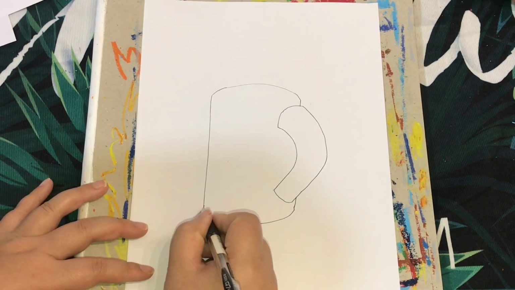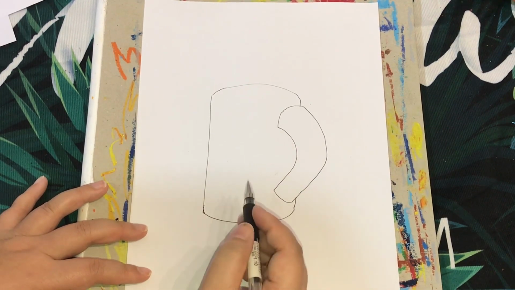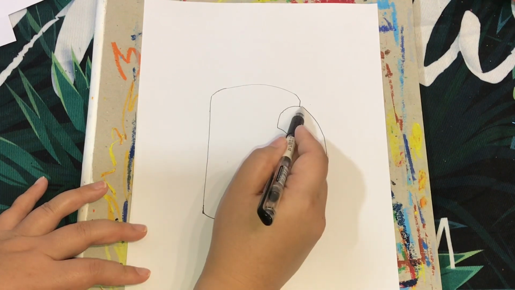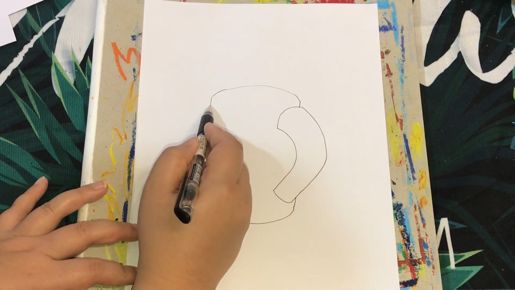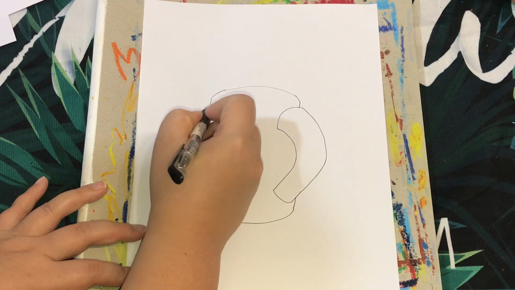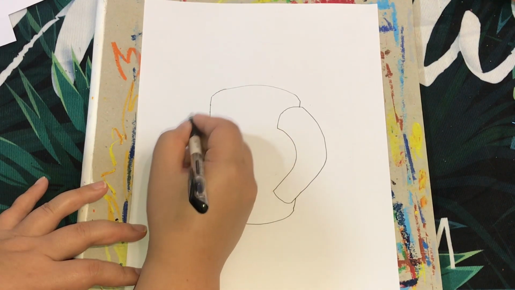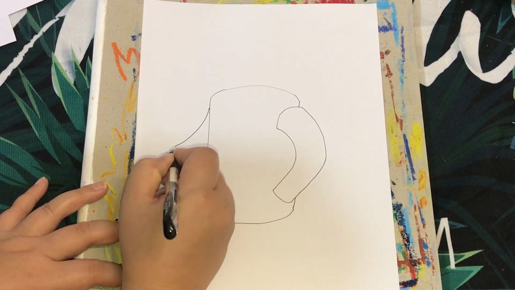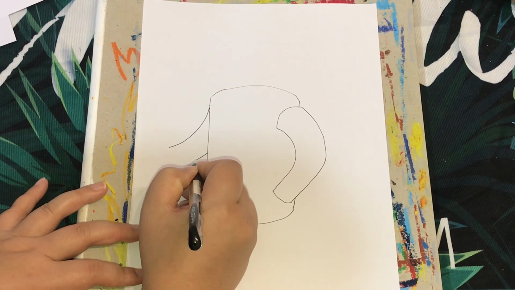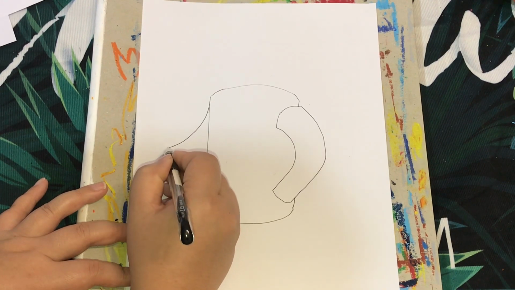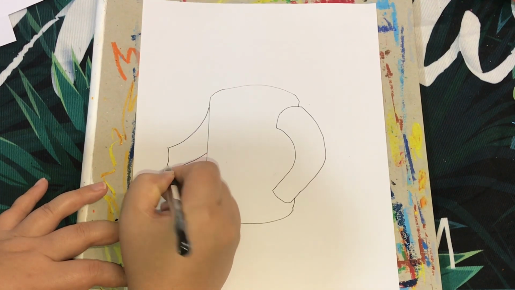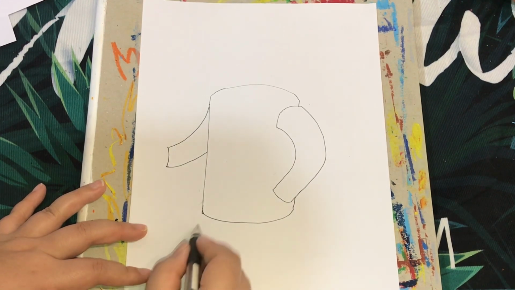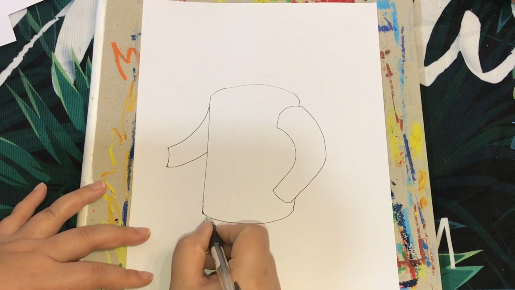Next one, the other hand. Make sure that both of the hands are at the same height. So maybe you want to make the hand look like this one, or you want to make the hand look like it's going downward and pointing up like this. And then you close it. There you go. Easy, right? Then let's move to the leg.